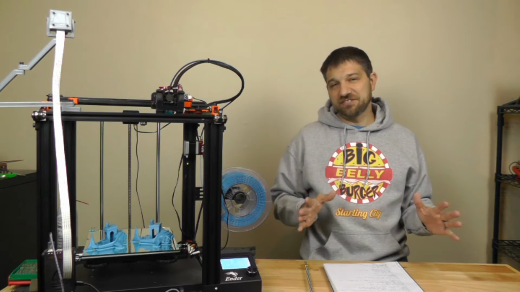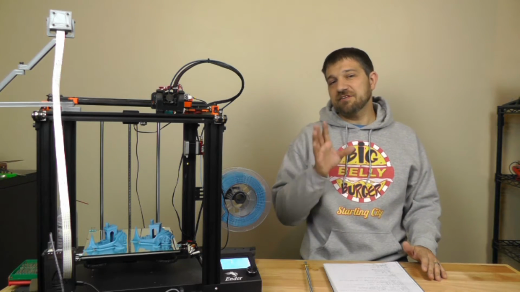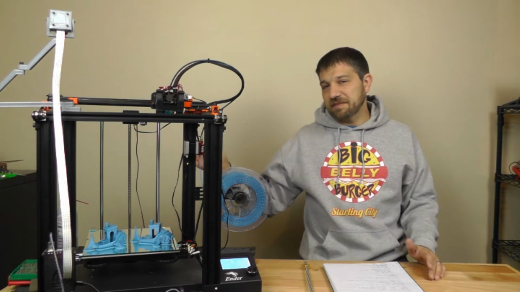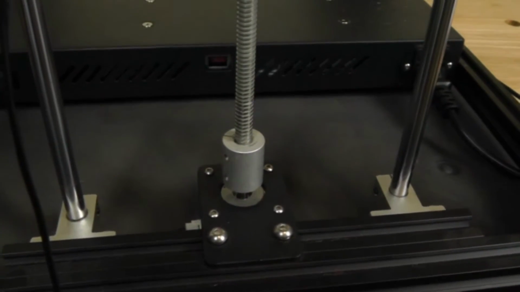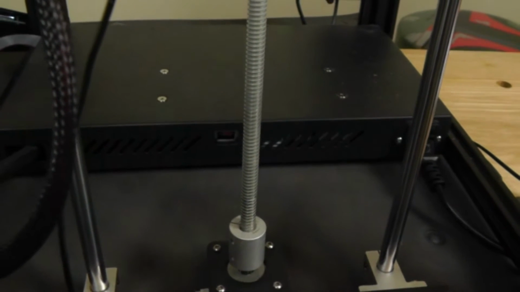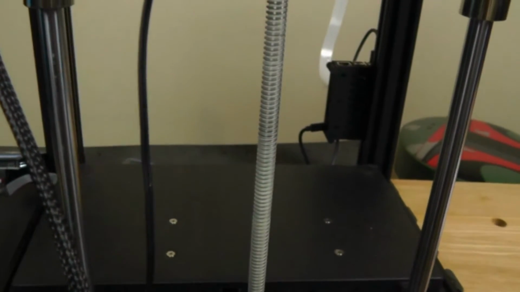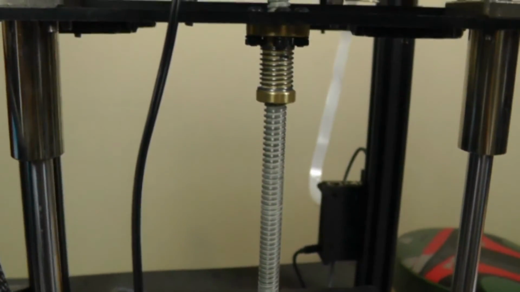So let's jump right into the fix for this problem. And to do that, let's first look at why we are having this problem to begin with. If we look at the way that the bed moves, what we have here on the back is what's called a lead screw. The lead screw runs all the way from the bottom of the printer, where the stepper motor is, to the top of the printer, which is the maximum height of your bed.